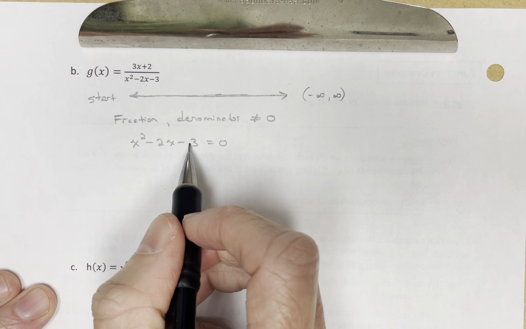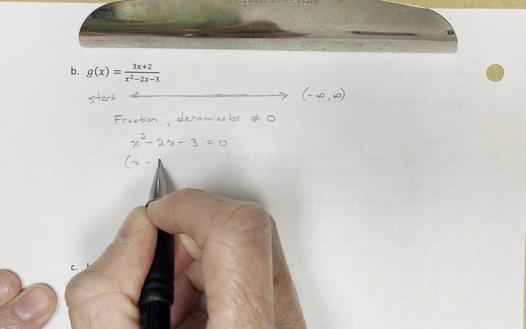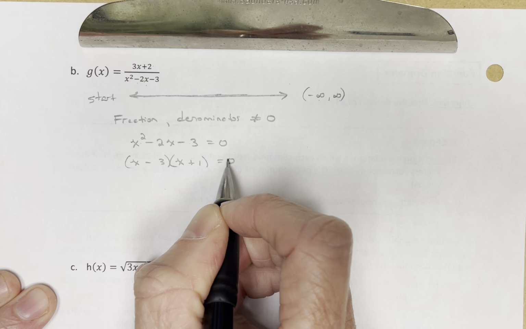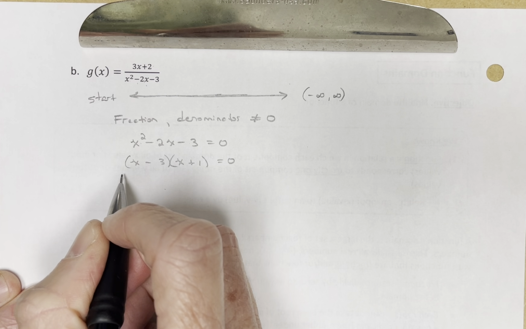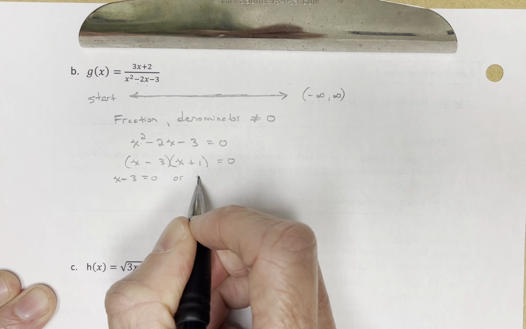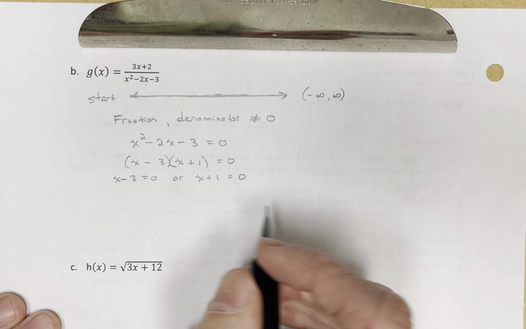Well, this particular quadratic is factorable, and it's factorable as x minus 3 times x plus 1 equals 0. So I have here x minus 3 equals 0 or x plus 1 equals 0, using my zero product property.